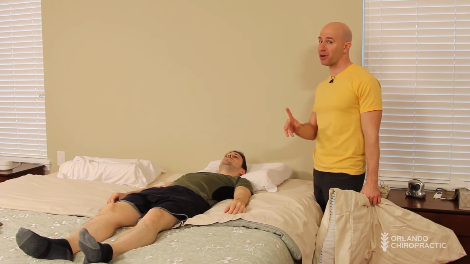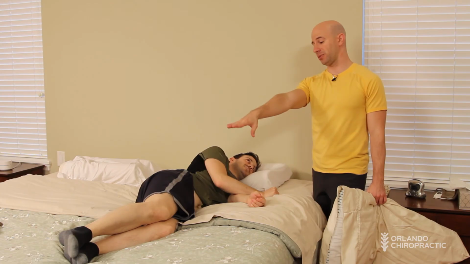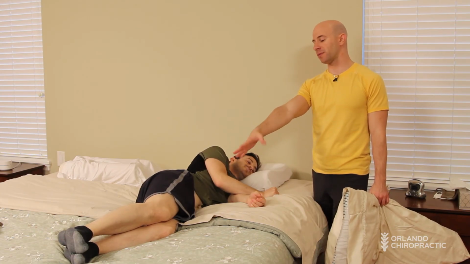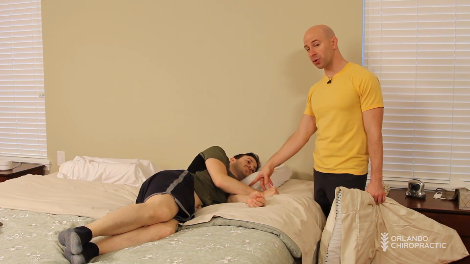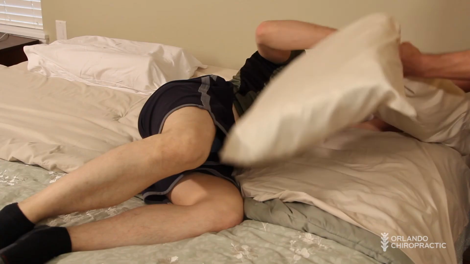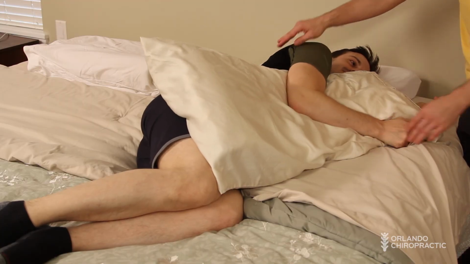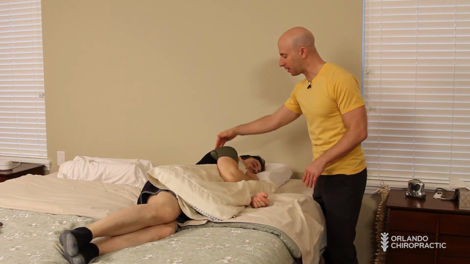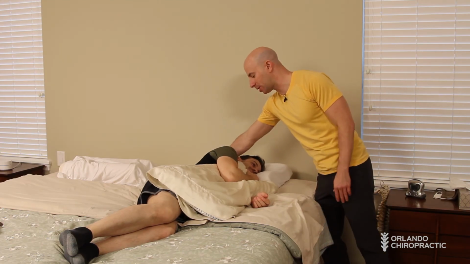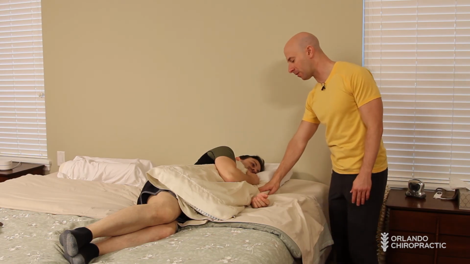But if we have to be on our side, again, we want the knees stacked, some support in between the knees to keep it comfortable, either a pillow or a piece of blanket. But if you're getting shoulder pain or arm pain, try hugging a pillow. And now, instead of all of the weight crushing onto the other shoulder, some of the weight is being distributed onto the pillow itself.